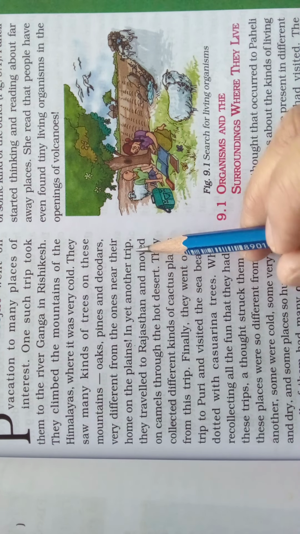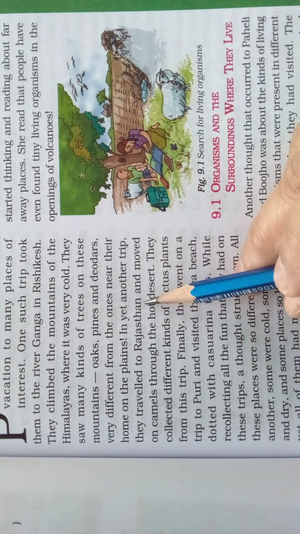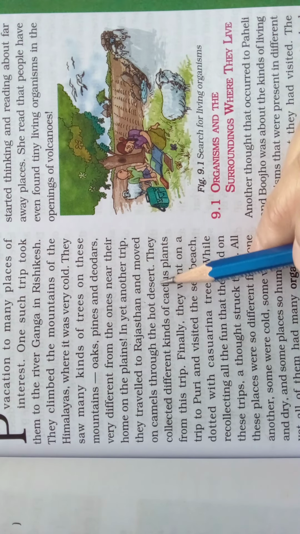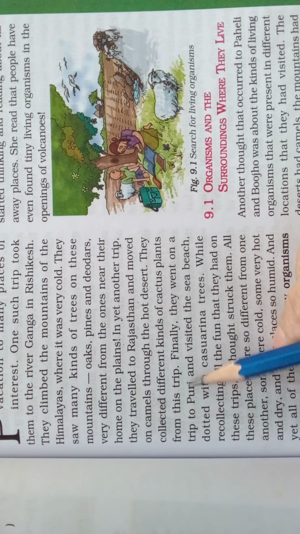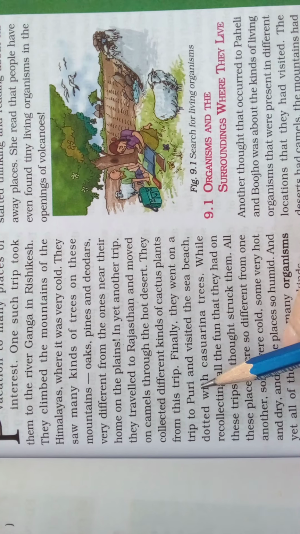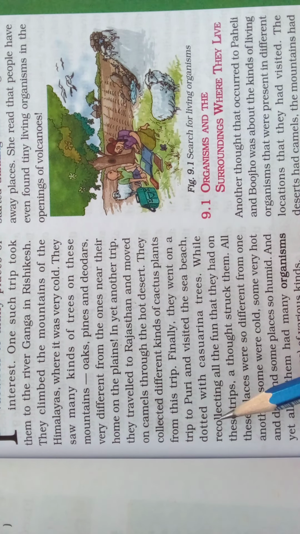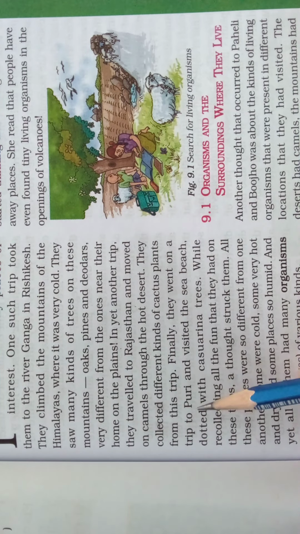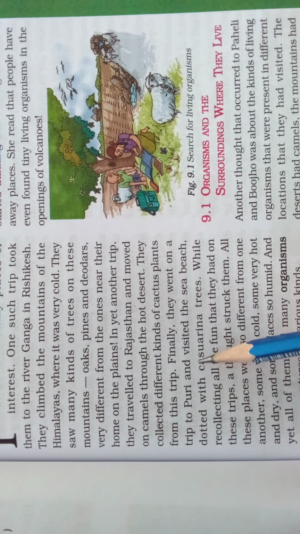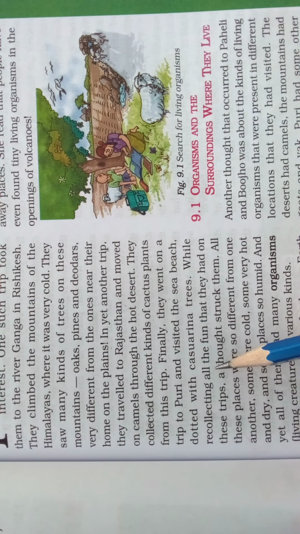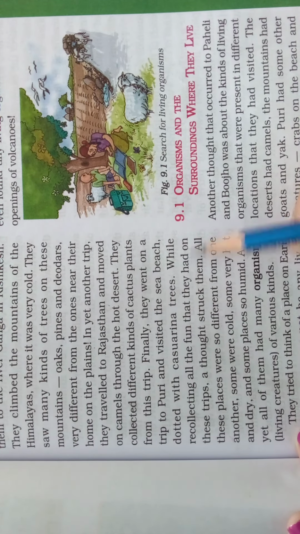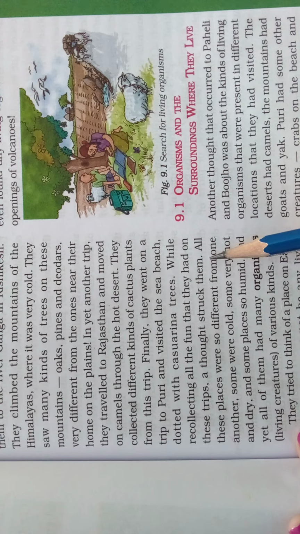In yet another trip, they travelled to Rajasthan and moved on camels through the hot desert. They collected different kinds of cactus plants from this trip. Finally, they went on a trip to Puri and visited the sea beach, dotted with casuarina trees. While recollecting all the fun that they had on these trips, a thought struck them. What is that thought? Come, we will see that.